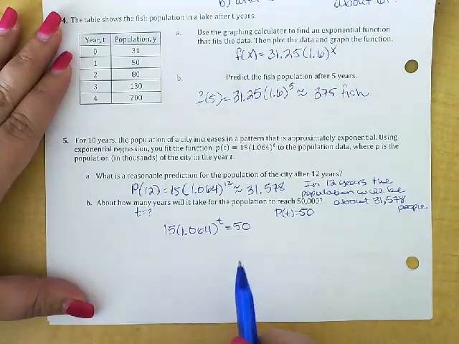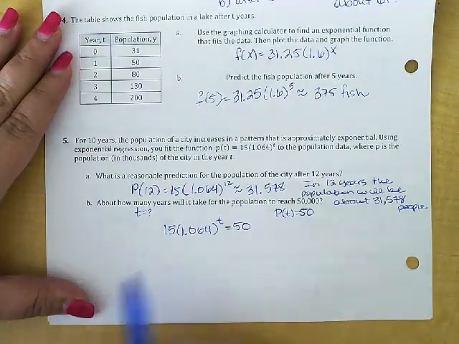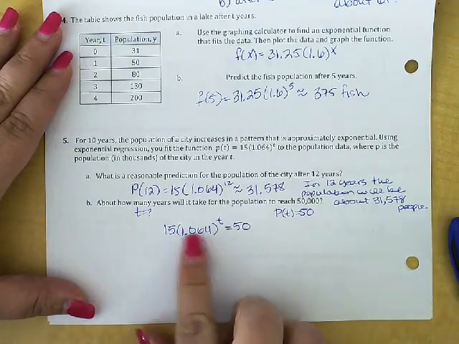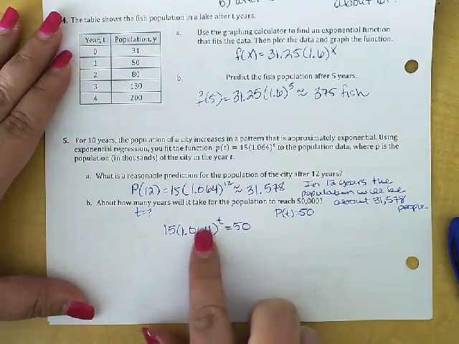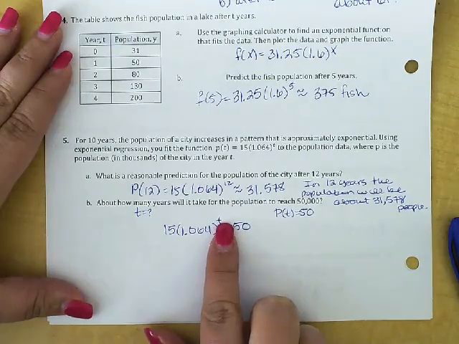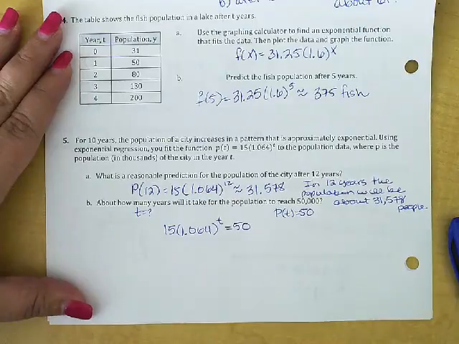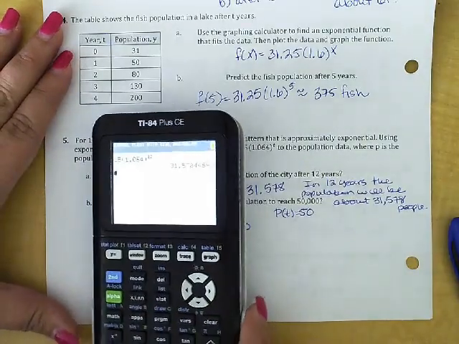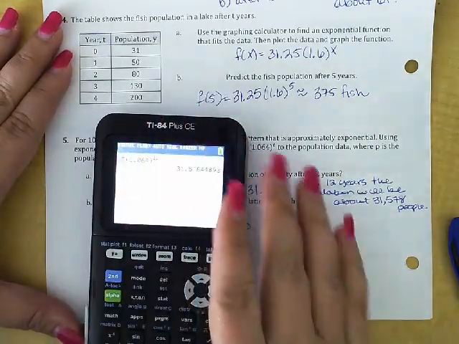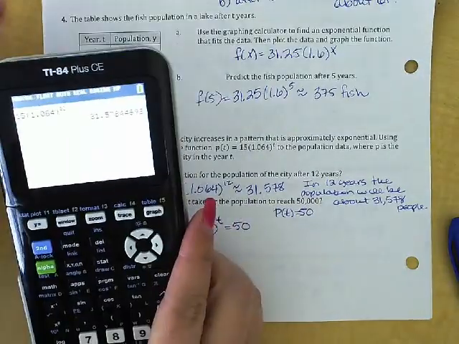Now this is pretty tricky right now because we haven't learned, and you won't until Algebra 2, how to do the inverse operation and solve for T. So we can't do the typical, we'll just get rid of everything around here and solve for T. We're not quite there yet. So what we're going to do then is just use our table of values and estimate.